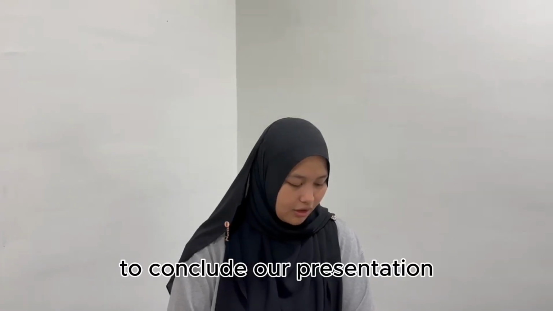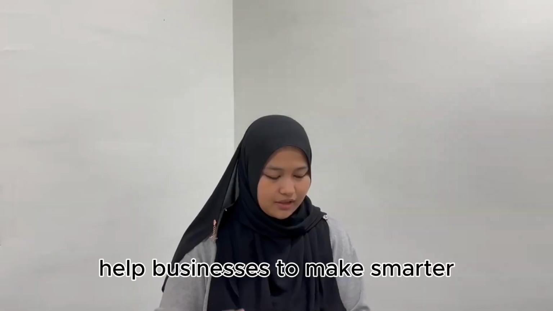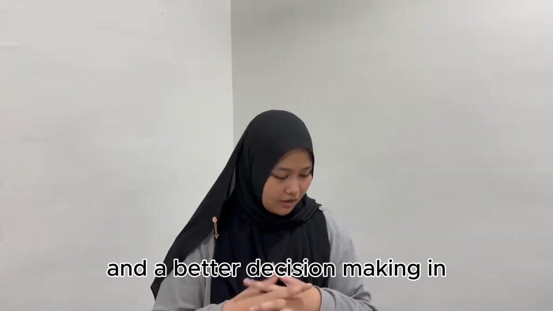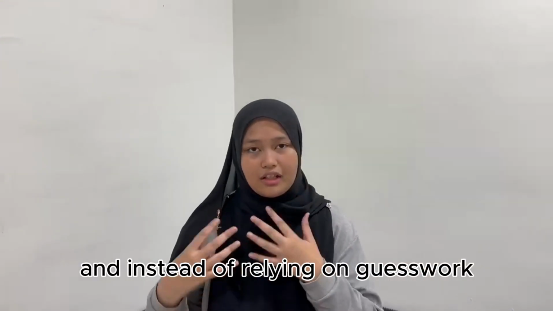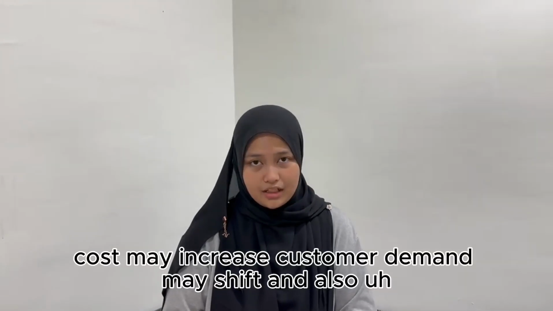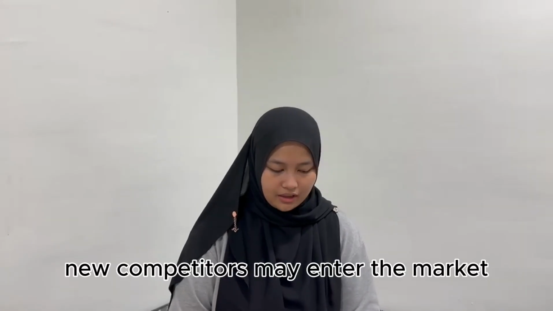To conclude our presentation, this mathematical model shows how algebra helps businesses make smarter and better decisions, instead of relying on guesswork. However, real-life situations can change. Costs may increase, customer demand may shift, and also new competitors may enter the market.